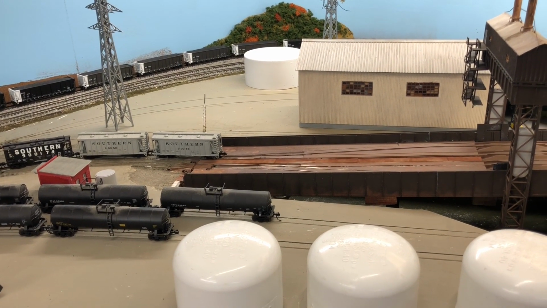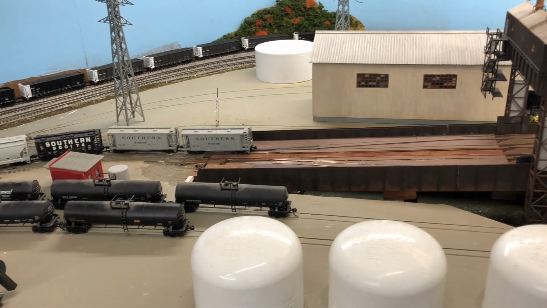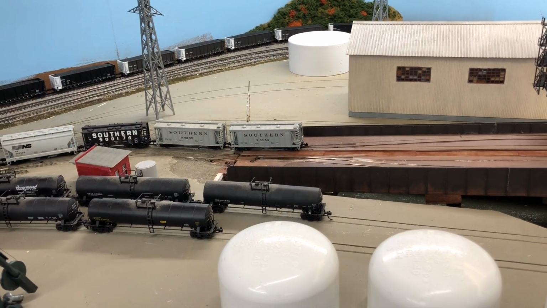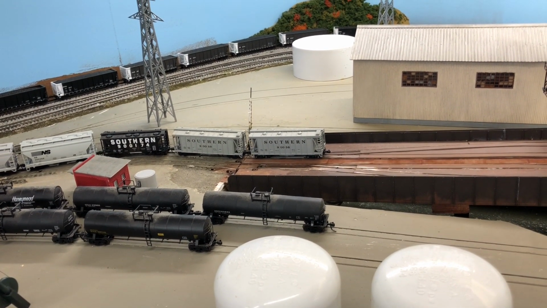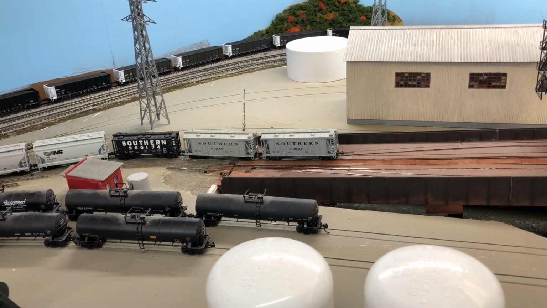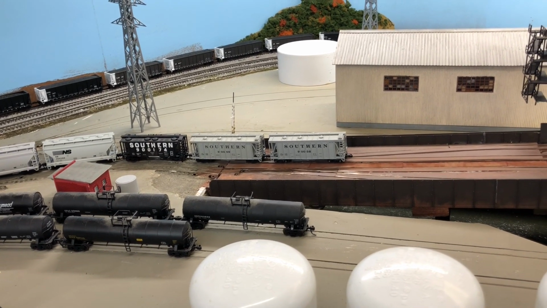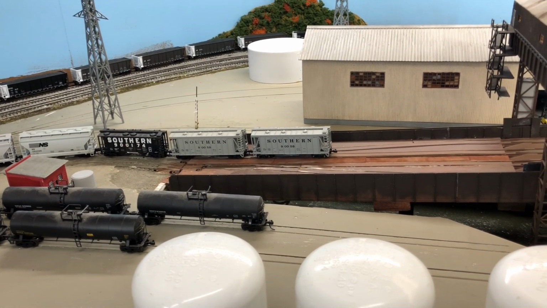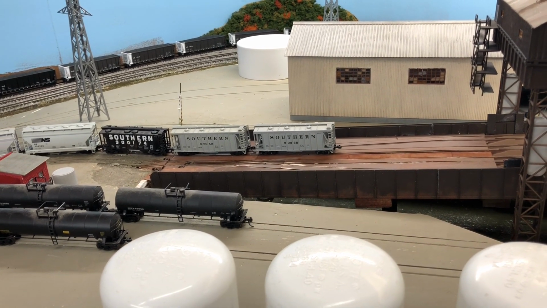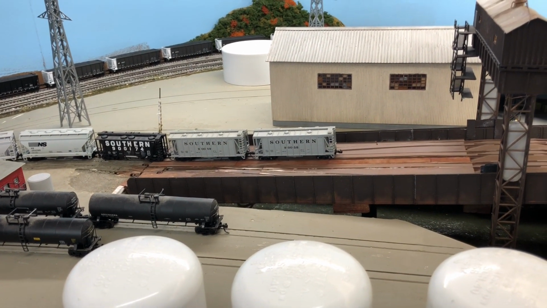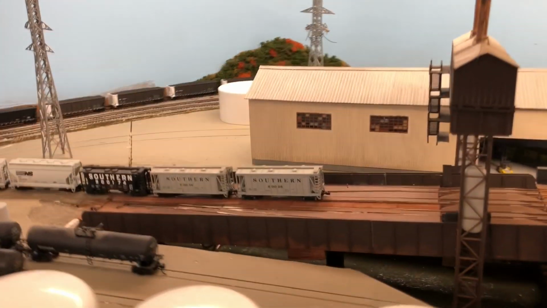So whether you're shoving or pulling, they're not coming apart, which is nice, unless the coupler is defective. But in this case, you're going to see that it's pretty smooth. I can always adjust it better than what I have right here, but I thought it was smooth enough.